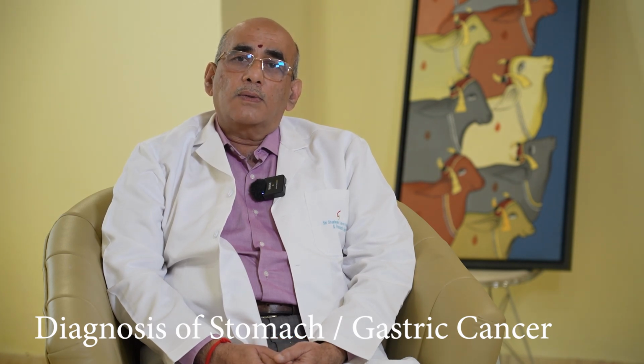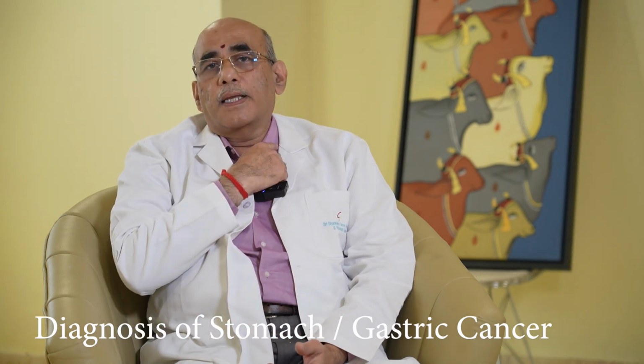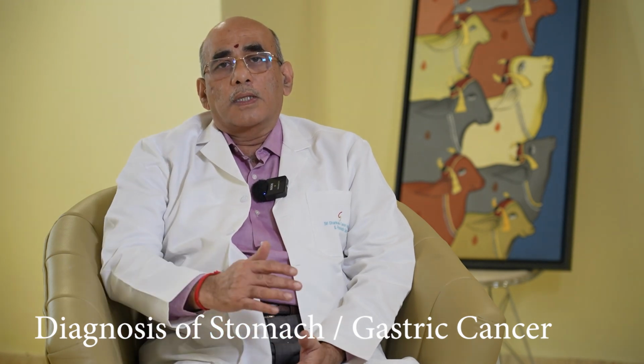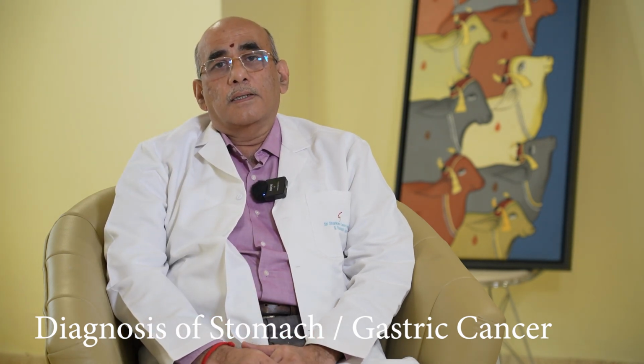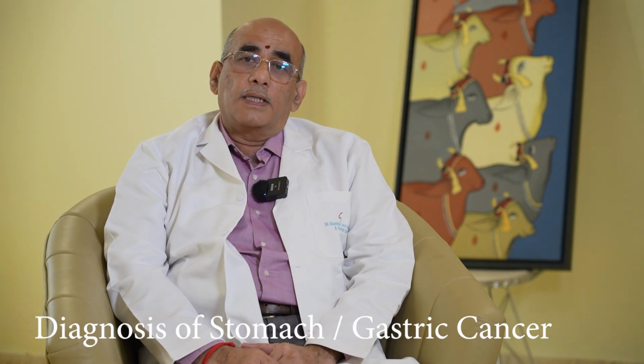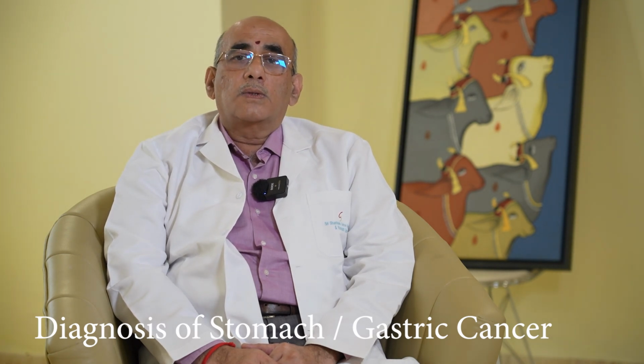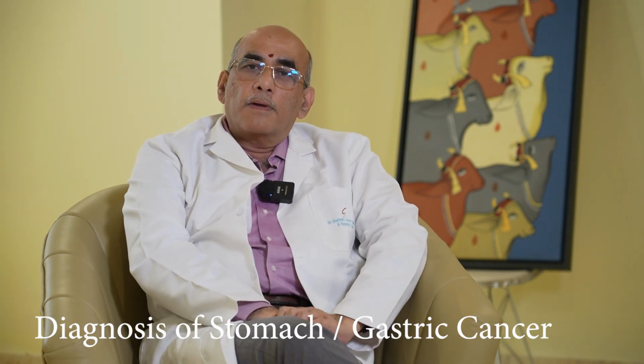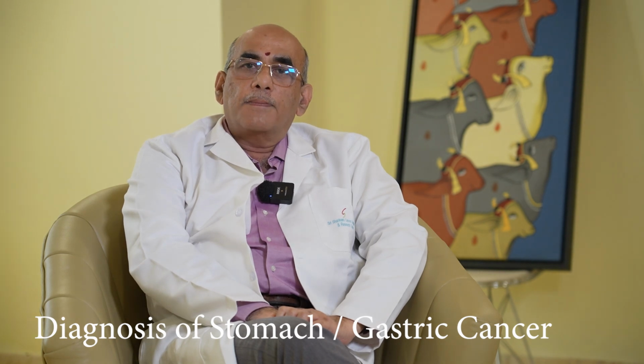And also we would like to see certain areas like in the lower part of the neck or the abdomen, whether we can feel a mass in the upper abdomen or whether there is a distension which could suggest that there is ascites. Whenever a patient comes to the doctor, first we assess him clinically.